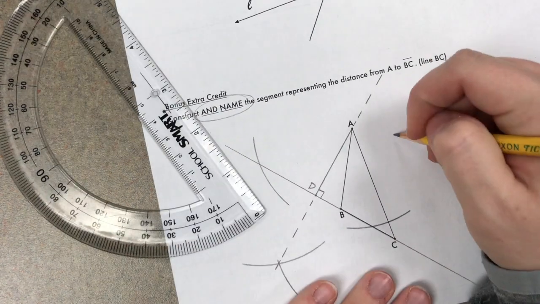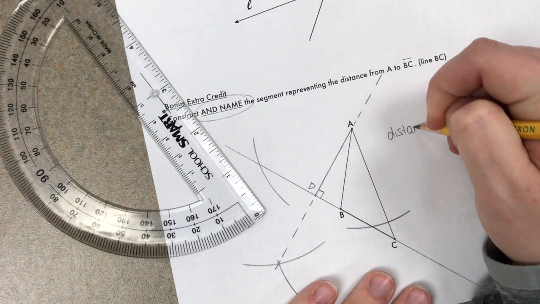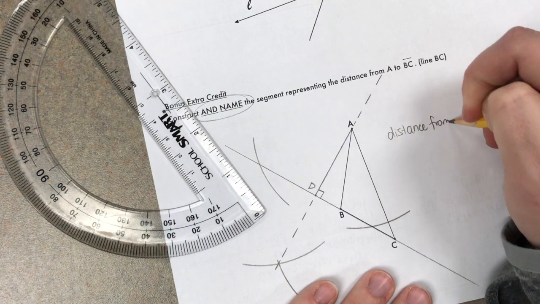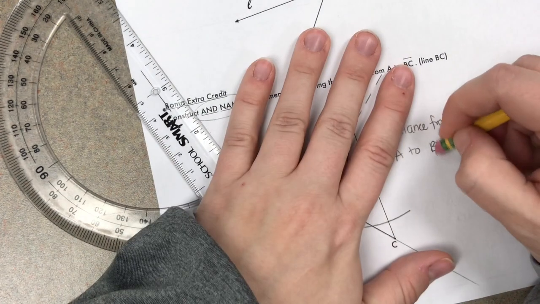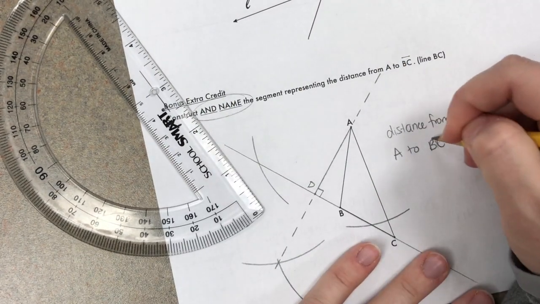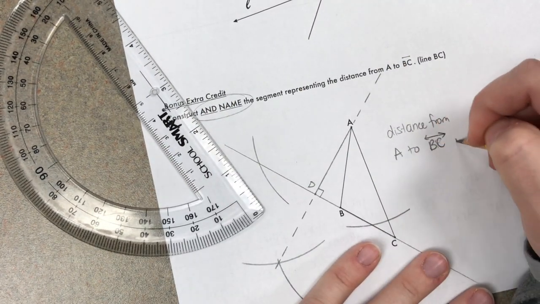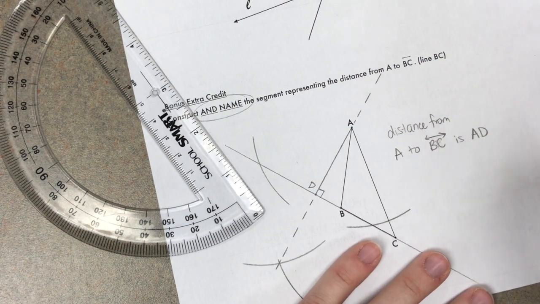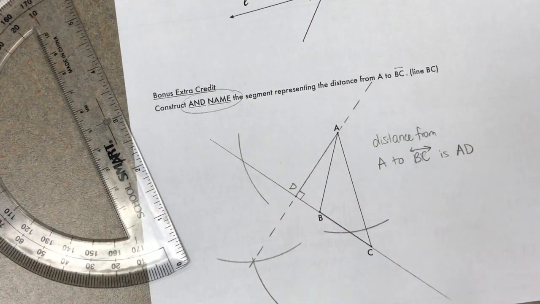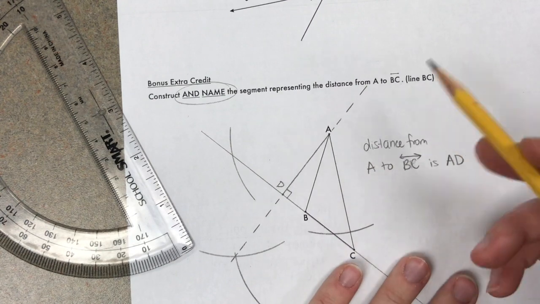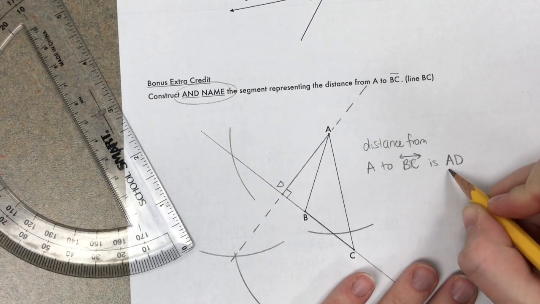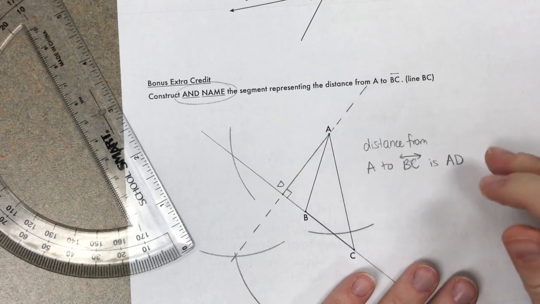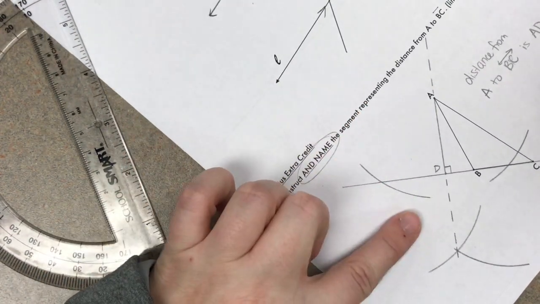Okay, so the distance from A to line BC is AD. So we're not actually measuring it, excuse me, but we are naming it. And you do not put a line over the top because that's a segment. This is a distance. This is a distance because this represents a number. So it's AD, that's that distance.